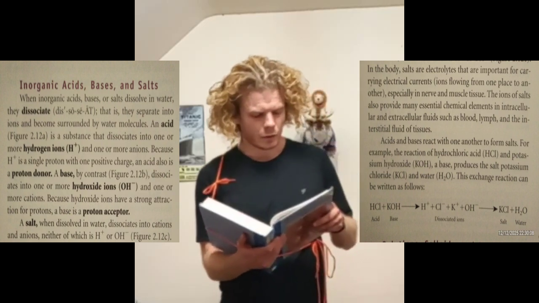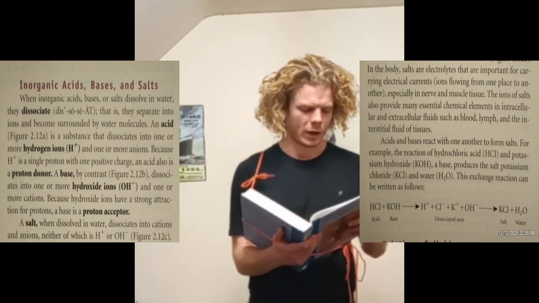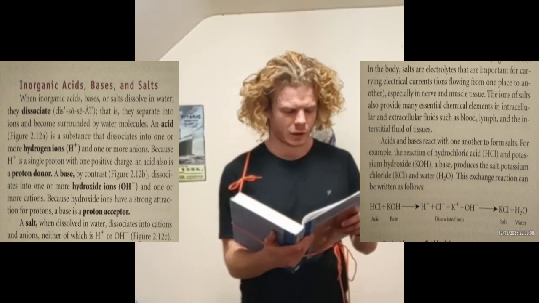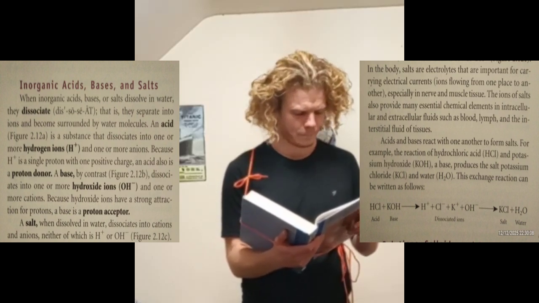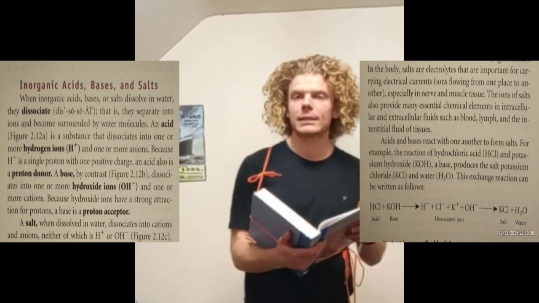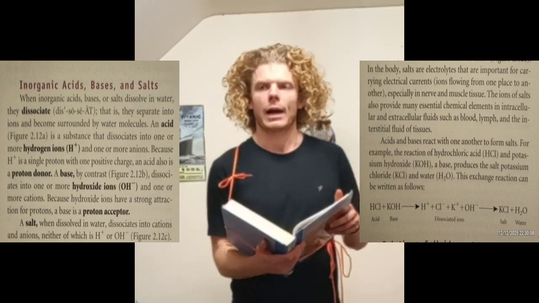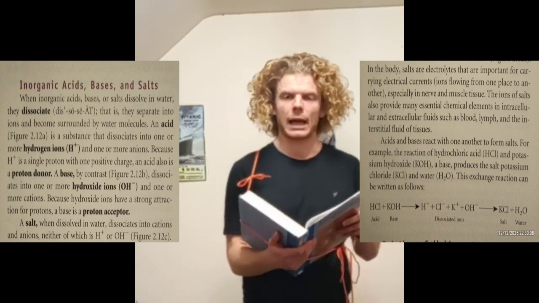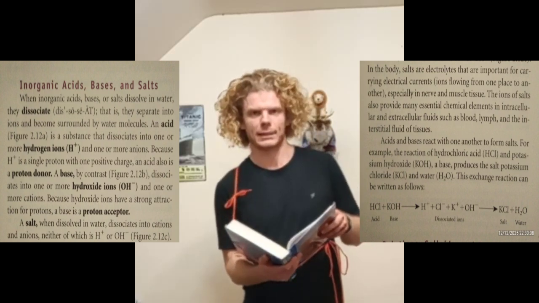A base, by contrast, dissociates into one or more hydroxide ions and one or more cations. Because hydroxide ions have a strong attraction for protons, a base is a proton acceptor. Bases dissociate into hydroxide ions, and they are negative, and therefore they are proton acceptors.